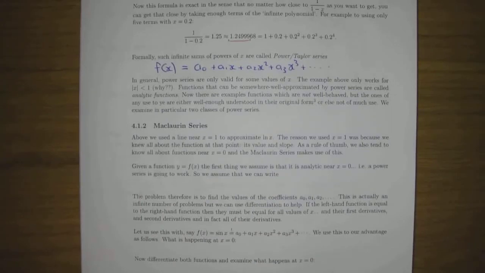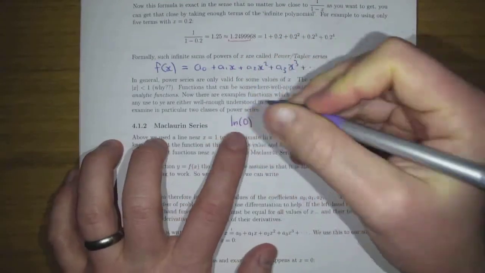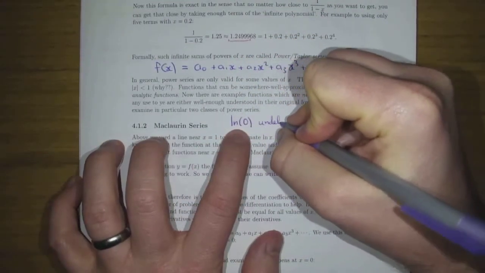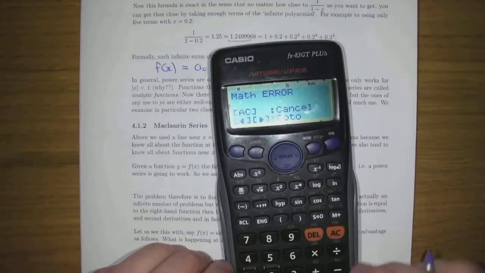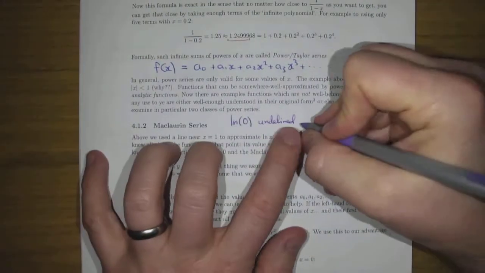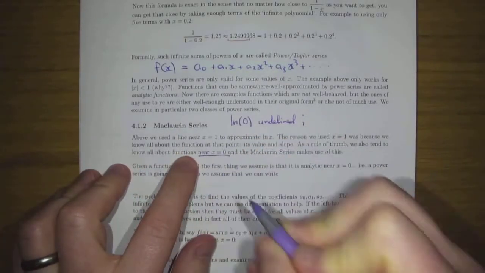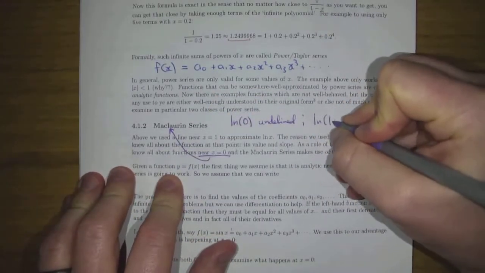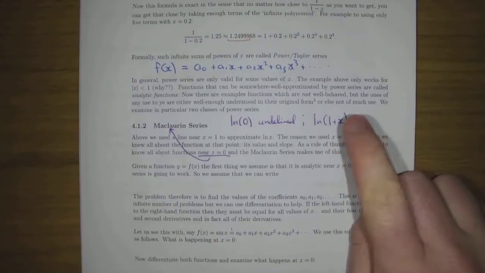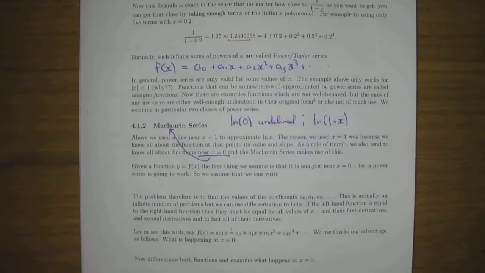It's probably worth just commenting, for the case of log, we don't actually know about log of 0 because log of 0 is undefined. It doesn't actually make sense. If you look at what the definition of log is, you'll get a little computer error there, right? So actually, in this context, if you want to do what's called the Maclaurin series, the Maclaurin just means near x equal to 0. That's all Maclaurin means. You would instead look at log of 1 plus x. And then if you take x to be close to 0, 1 plus x will be close to 1. So that's how you do this Maclaurin series.